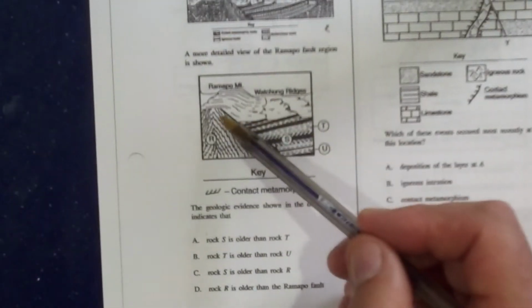One thing really stands out amongst all these choices. Rock R has a fault that runs through it, and in order for a fault to run through something, the rock has to be older than the fault. So letter D is our best choice.